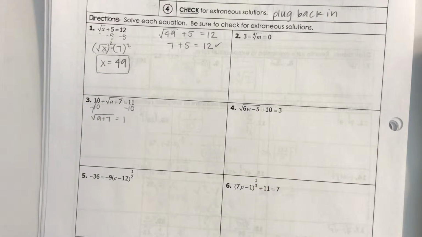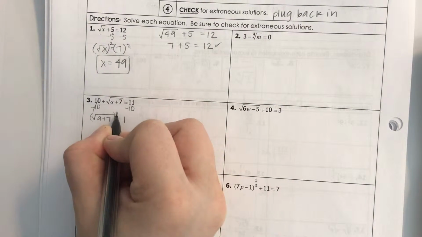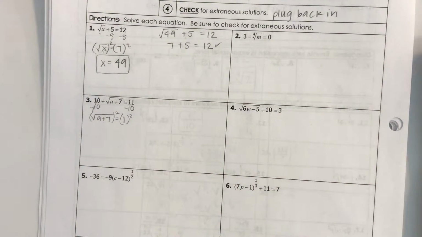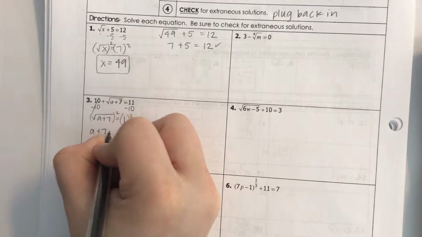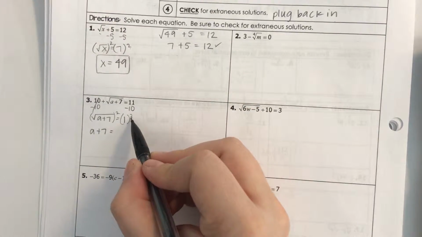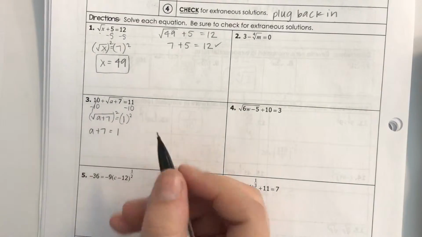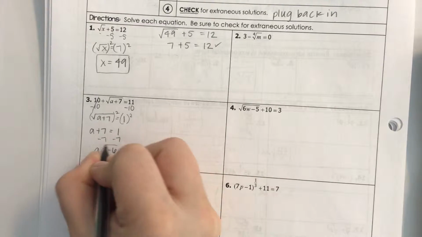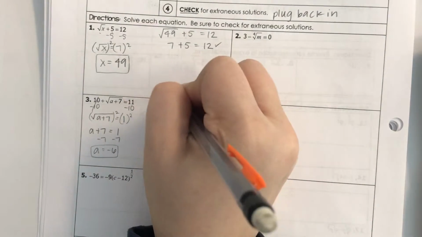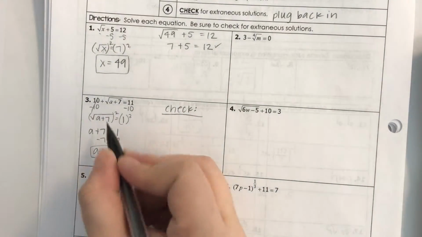Right, step number 2. Raise each side of the equation to the power of the index. If there's no index, it's 2. So we're going to raise both to the second power. To get rid of the radical, so all that's left on the left side is a plus 7. 1 squared is just 1. And now we can solve. To get a by itself, all I have to do is minus 7. Negative 6. But we have to check. I forgot to write check on the last one. So check. Plug it back into the very first one.